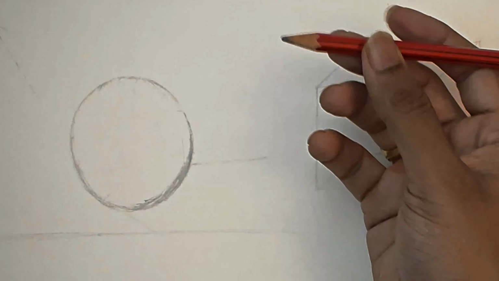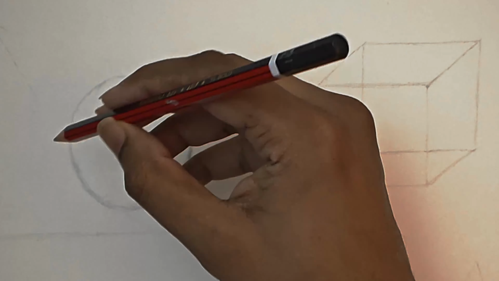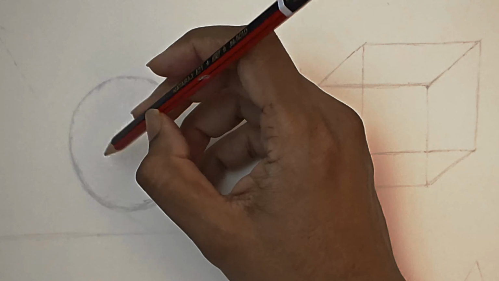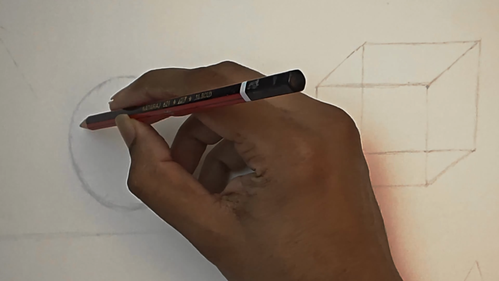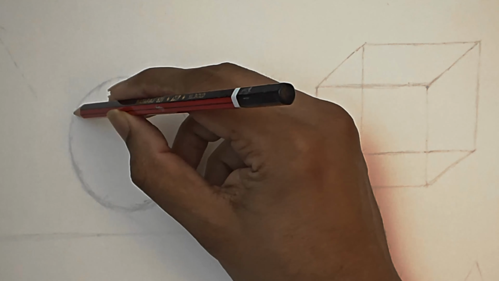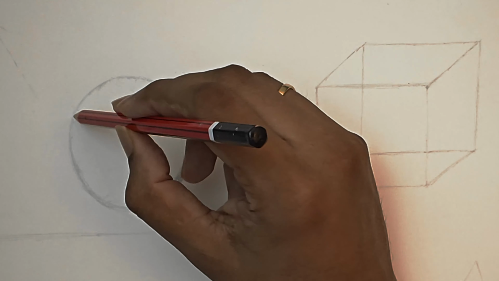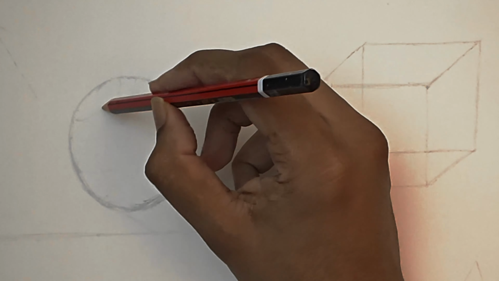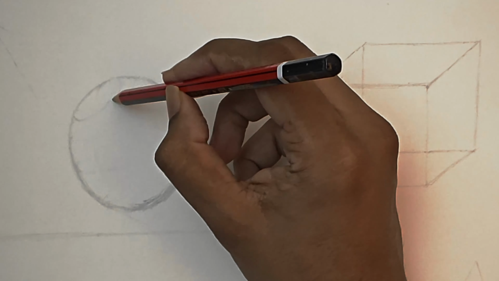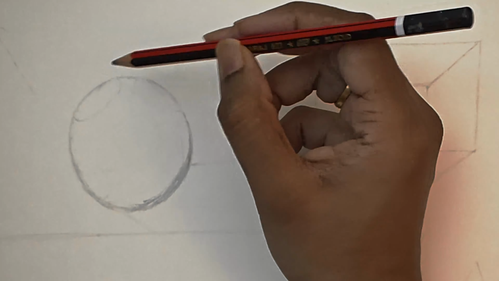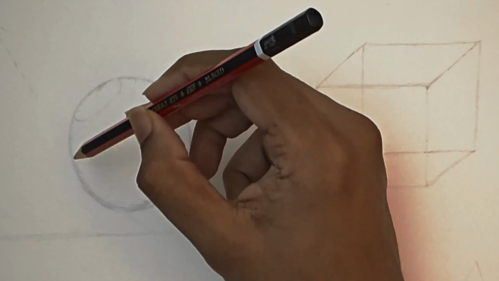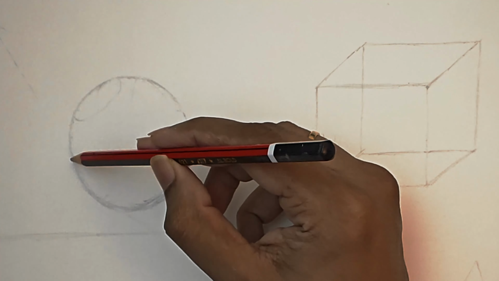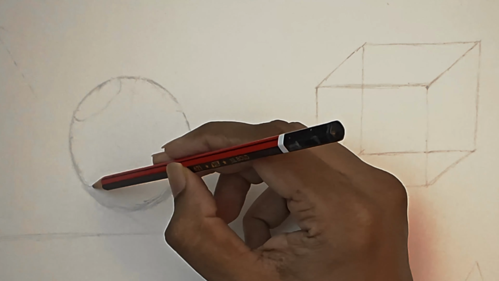So, talking about how to add shadows and midtones to a sphere. What we're going to notice, I'm going to mark very lightly. I don't want to go in sketch. This portion more or less will be very bright, so it will be pure white, right? And there will be a gradation, so you would see that the midtones would run up to somewhere here.